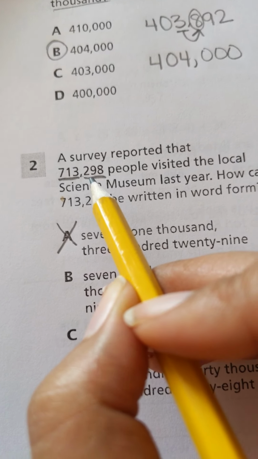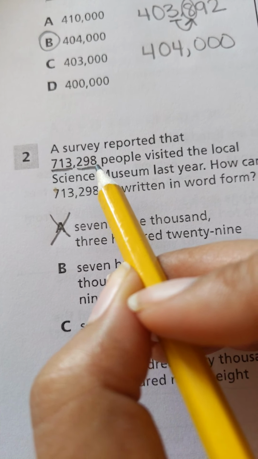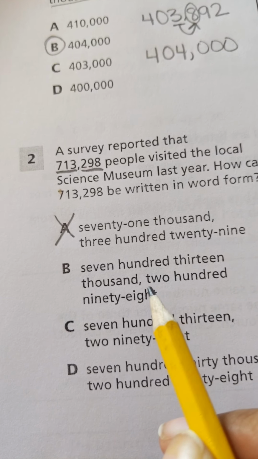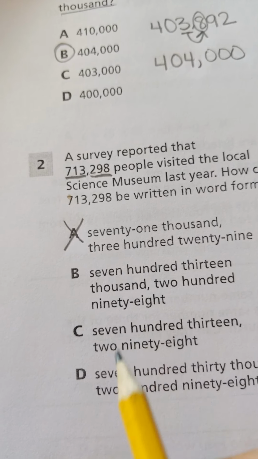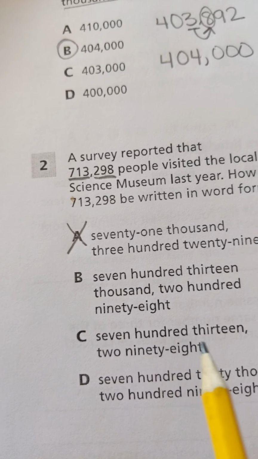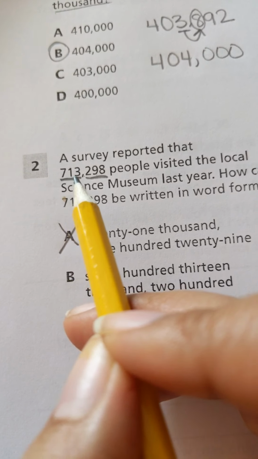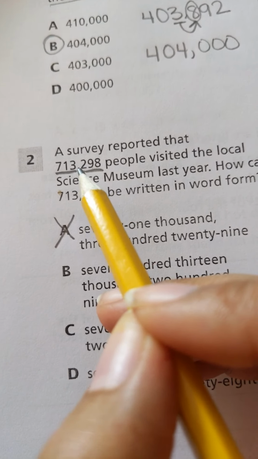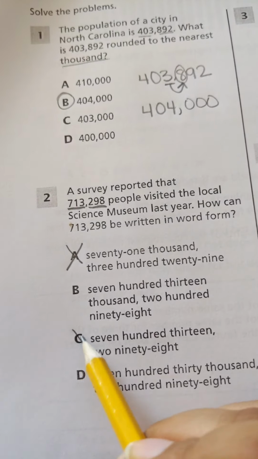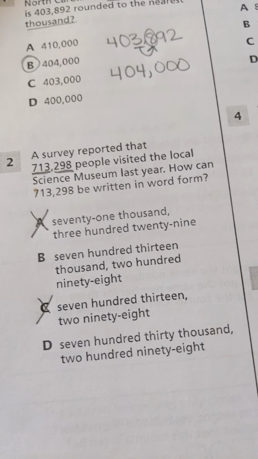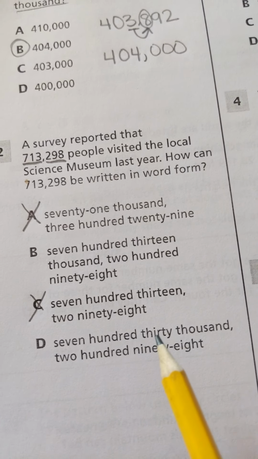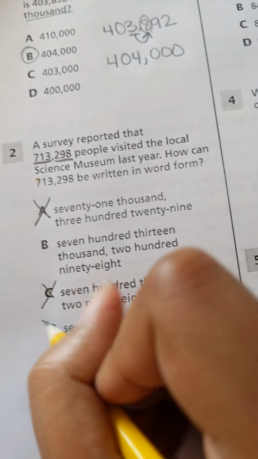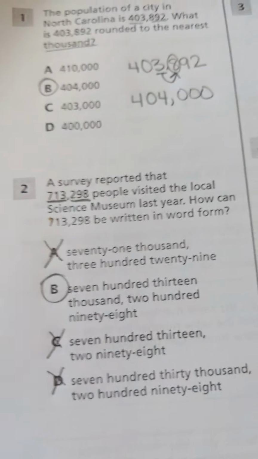298. Got it. All right, I like it, but remember, we always check all of our answers, so we're going to leave this one alone. 713, yep. 298. Well, they forgot 1,000. That can't be right. 730,000. No. There's my answer.